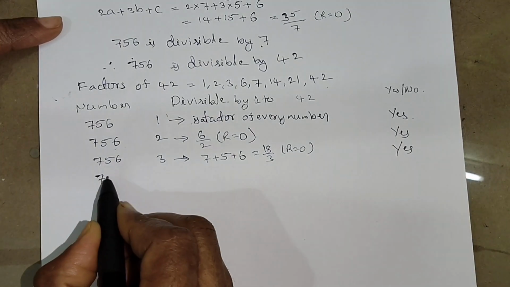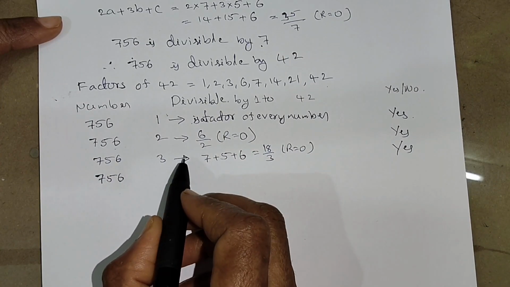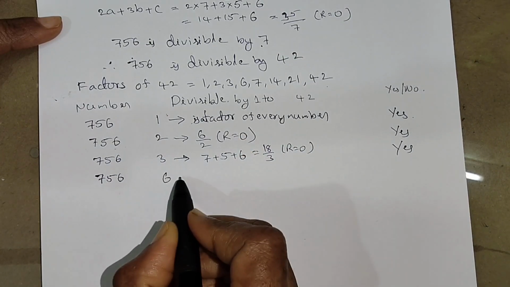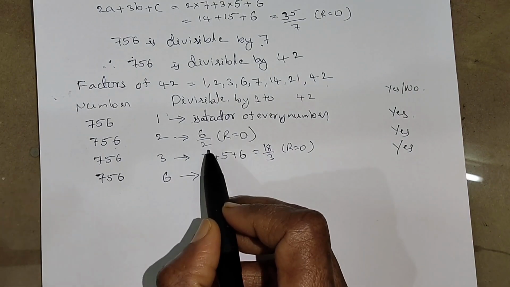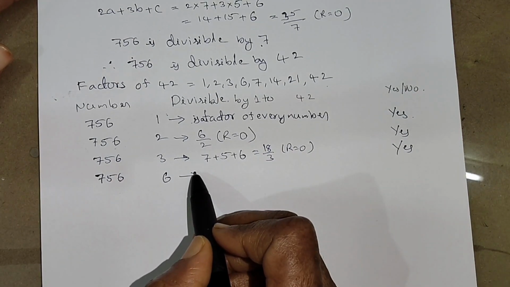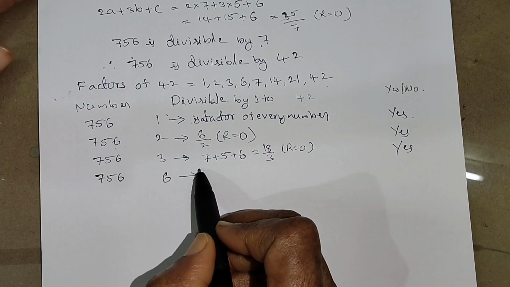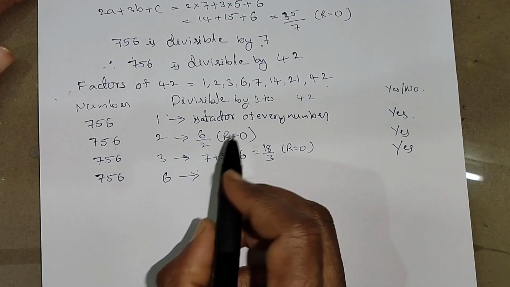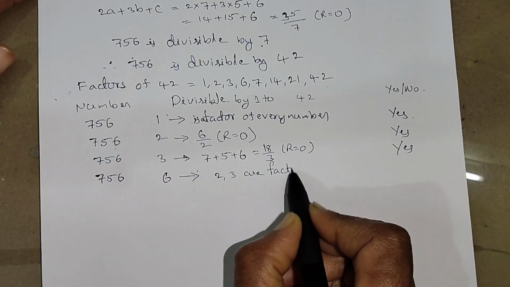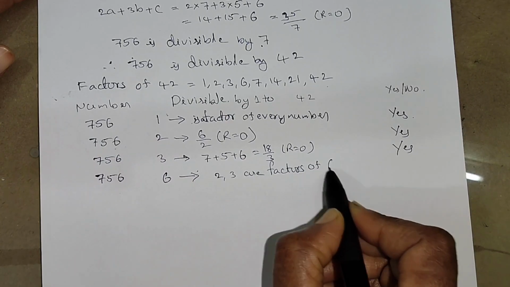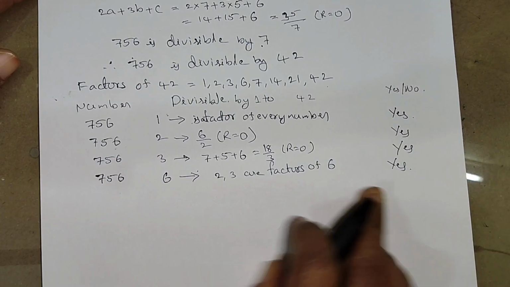So next 756. Next number is 6. Here 6 means divisible by 2 and 3. That's why this number is divisible by 6. 2 and 3 are the factors of 6. So yes, this number is divisible by 6.